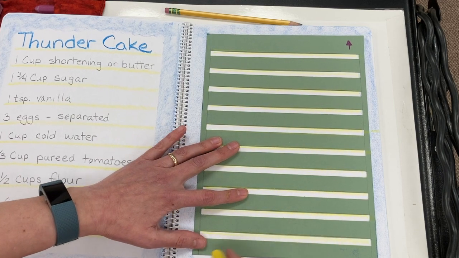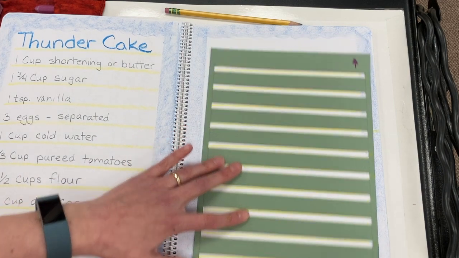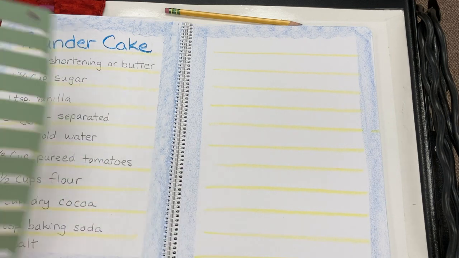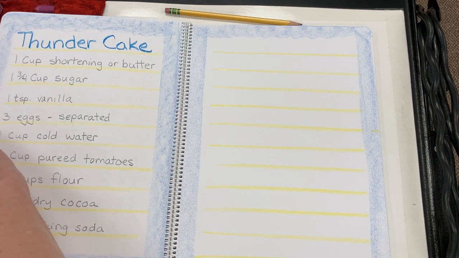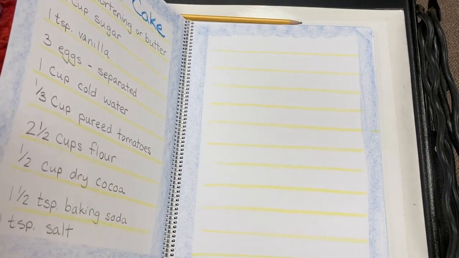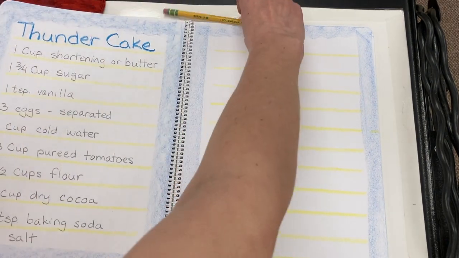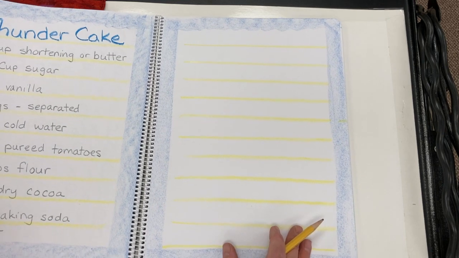Just come down here and draw across the bottom there. So I don't know if that gave me more lines or not. I don't think it did. So we'll just try to make it work. Okay, so we might have to write pretty small.